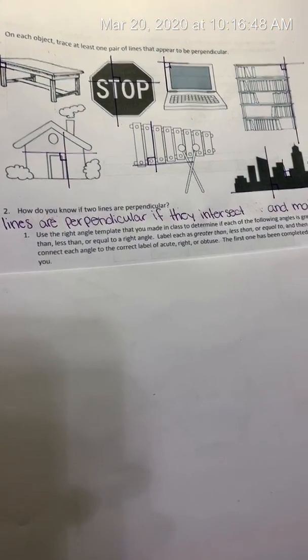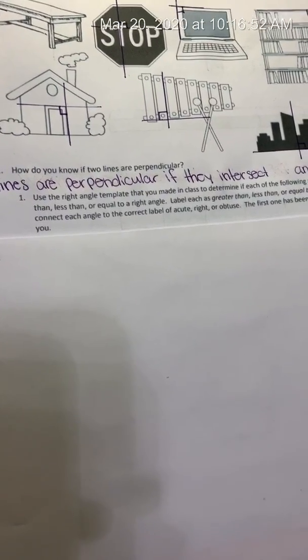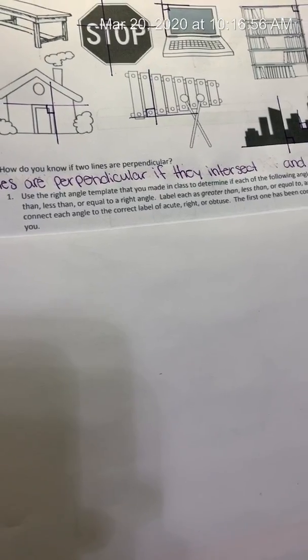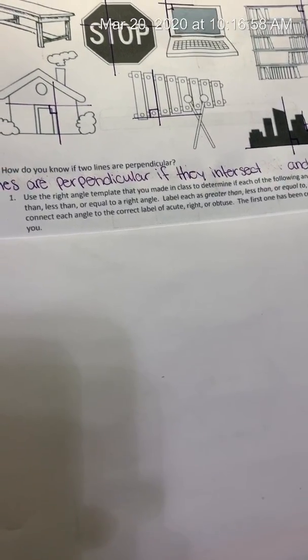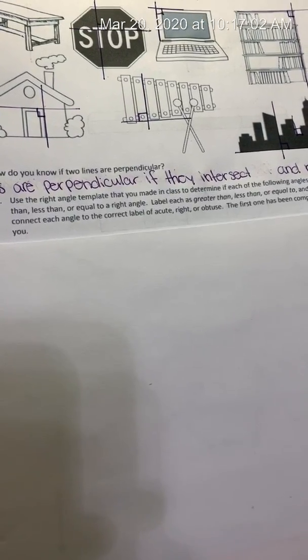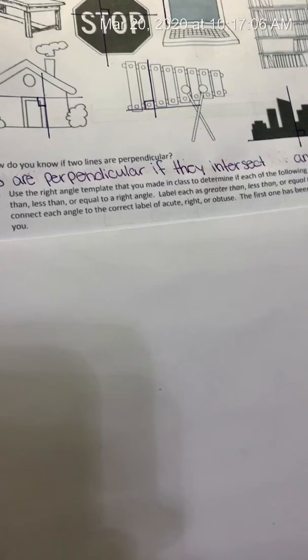And then the next question asks, use the right angle template that you made in class to determine if each of the following angles is greater than, less than, or equal to a right angle, and then label each as greater than, less than, or equal to, and then connect each angle to the correct label of acute, right, or obtuse.